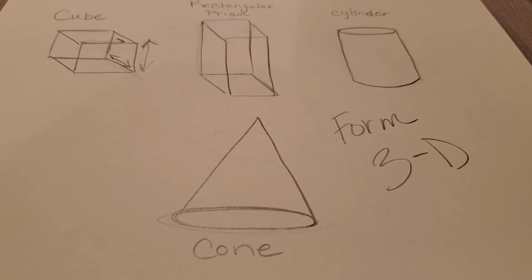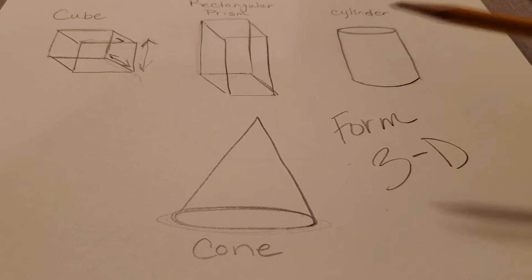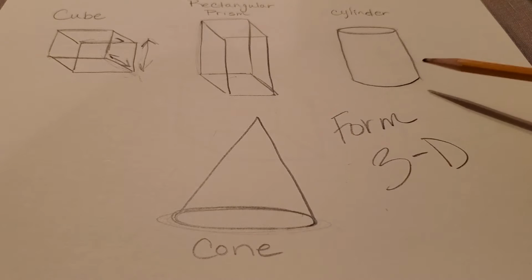Today I'm going to show you how to draw basic 3D forms. Forms have 3 dimensions and they're one of our elements of art. You also learn about form in math class. Today we're going to learn about drawing forms, because if you can learn how to draw forms, you could draw just about anything. A lot of different things around us are made of forms.